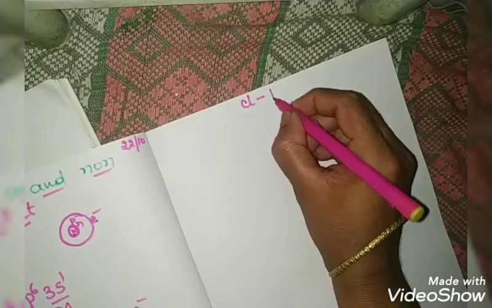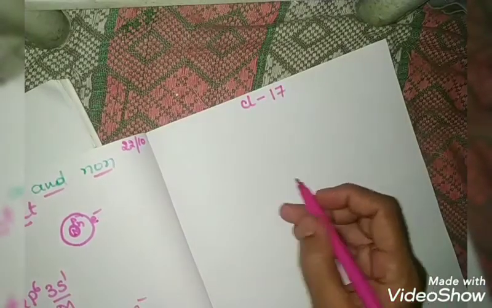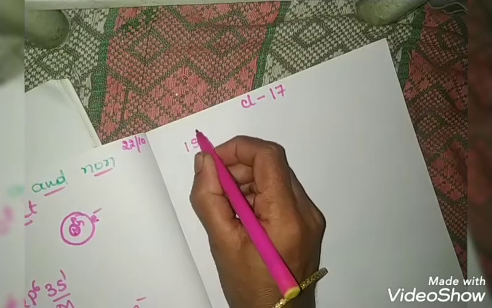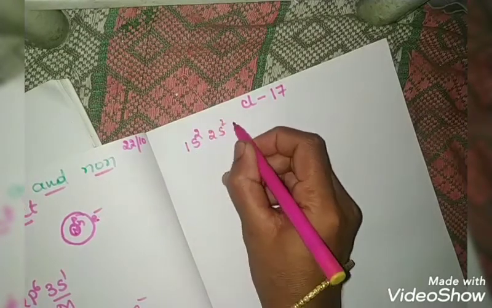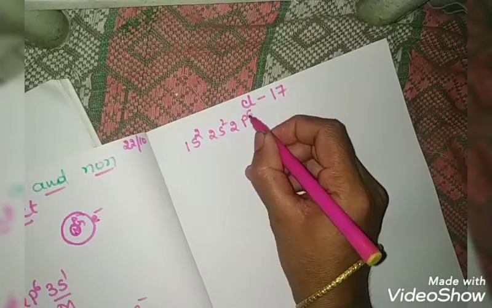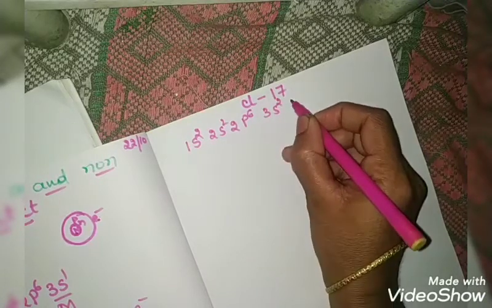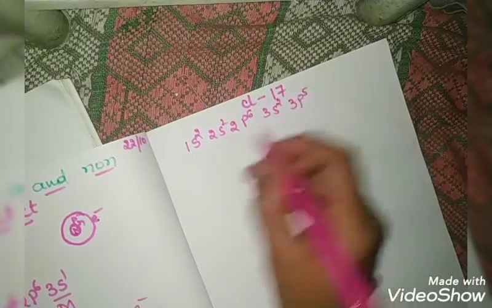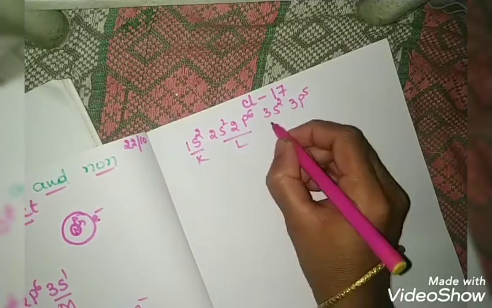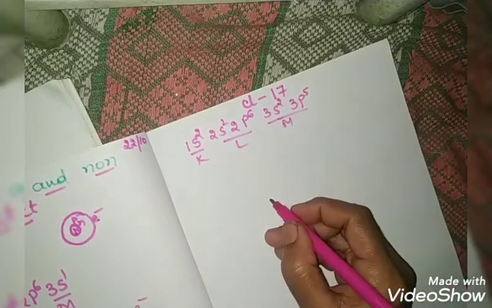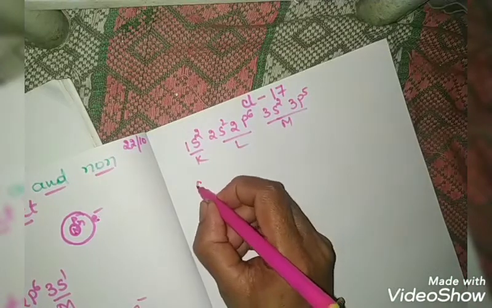What is the atomic number of chlorine? 17. Let us write the electronic configuration: 1s2, 2s2, 2p6, 3s2, 3p5. K, L, and this is M shell. Now here what happens, children?